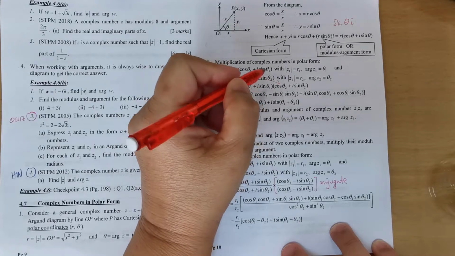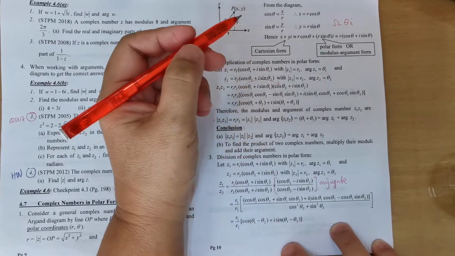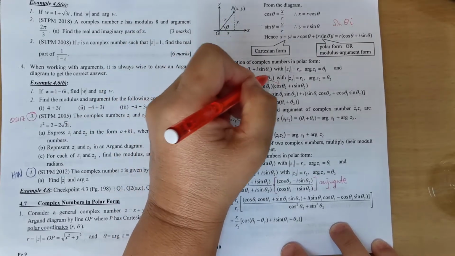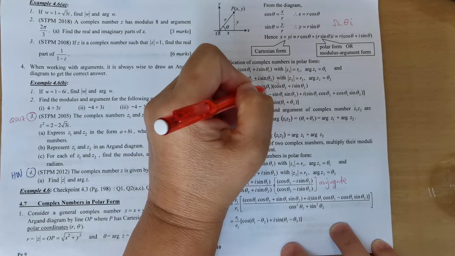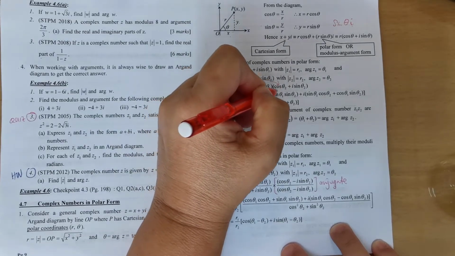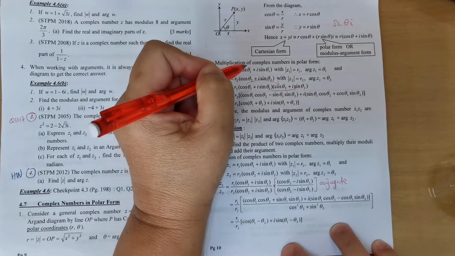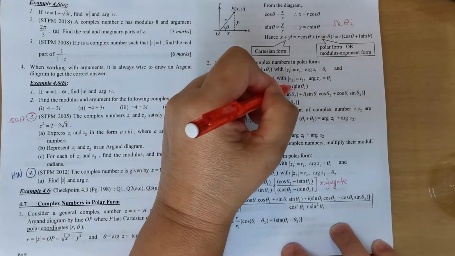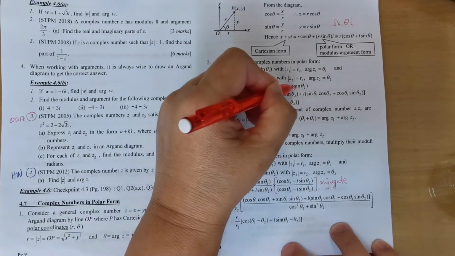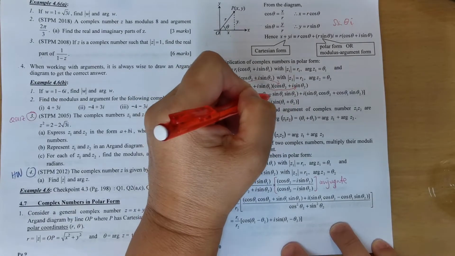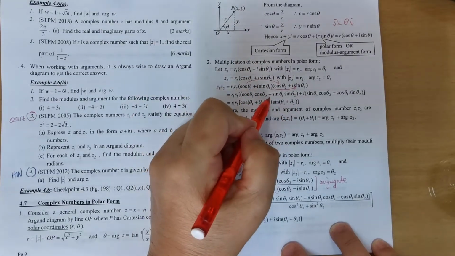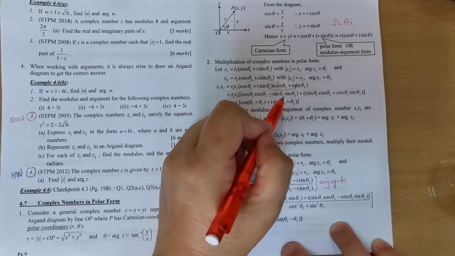Yeah, then they arrange like this. Cos theta 1 multiplied by cos theta 2. Then i sin theta 1 multiplied by i sin theta 2, but it's plus plus. But i times i is i squared. Remember, i squared is negative 1. Therefore, it's minus here, so sin theta 1 sin theta 2.